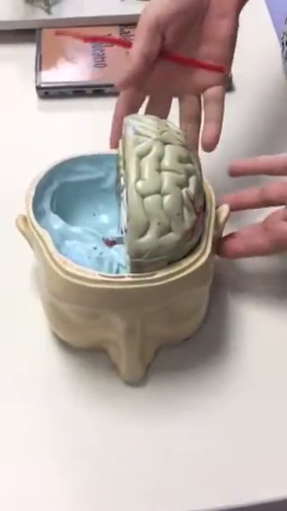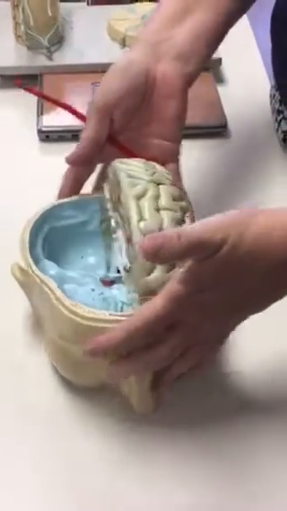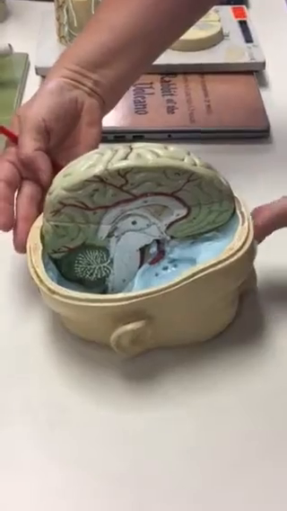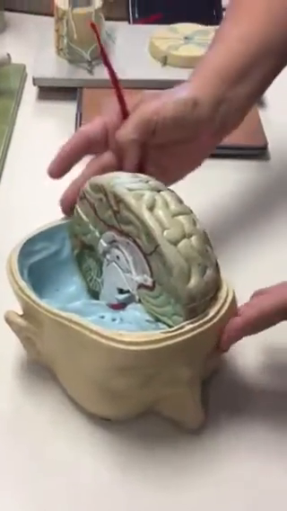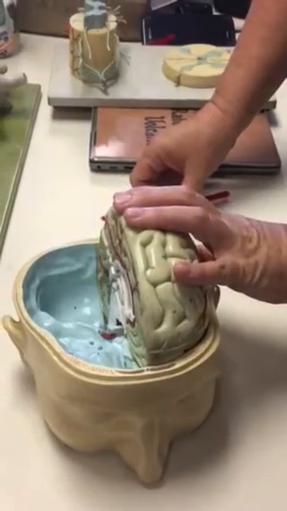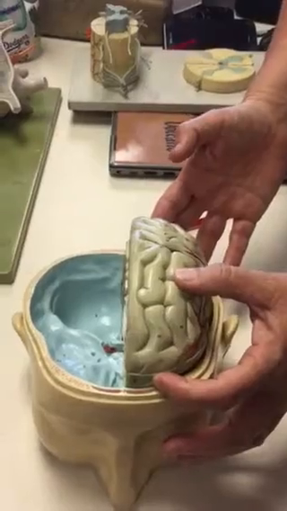So here's our model of the human brain. We've got the left hemisphere of the brain here, and we've got it sagittally sectioned so we can see some of the interior structures. This layer on the outside that's all curvy, this is the cerebral cortex. It's divided into lobes. The frontal lobe is in the front.